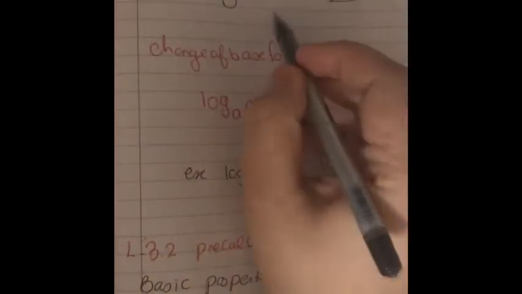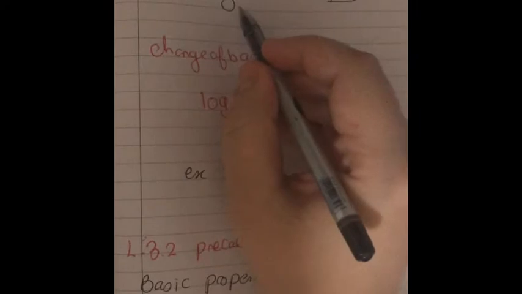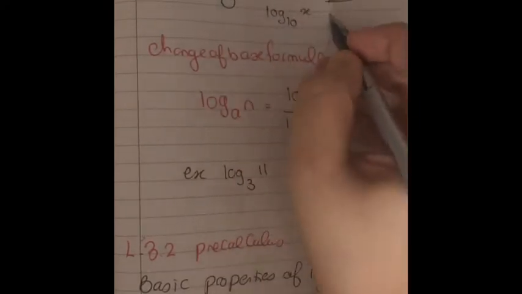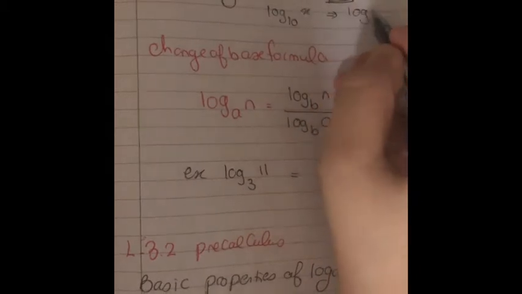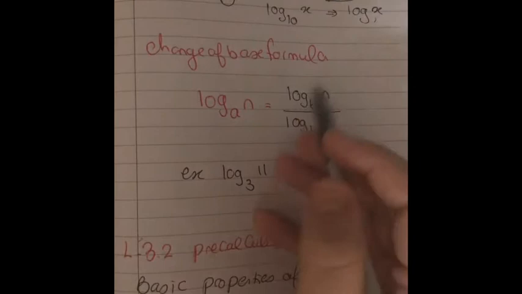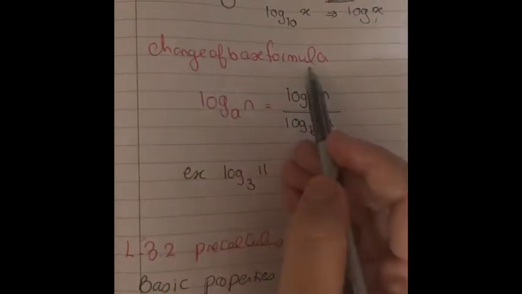Common logarithms. Common logarithms, as we said, is a log with a base 10. The log base 10 of x can be written directly as log x. If I don't see any base, this means it is 10, as we said today. Change of base formula was in this lesson.